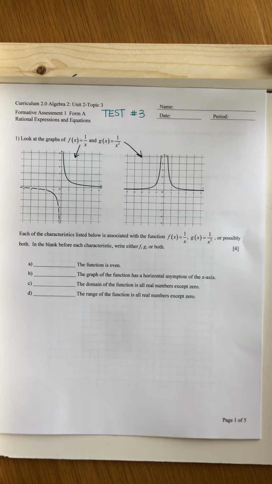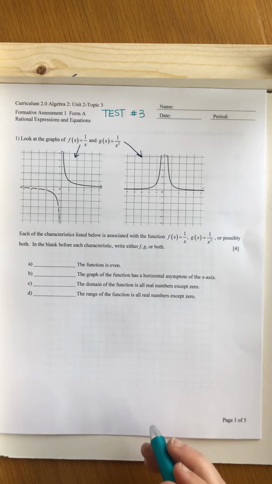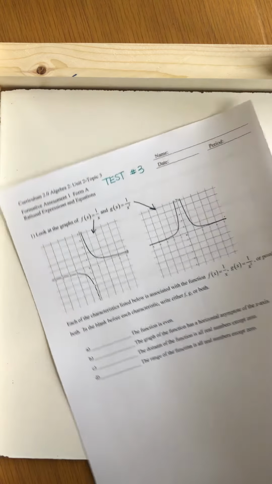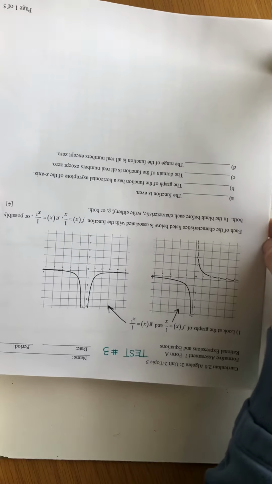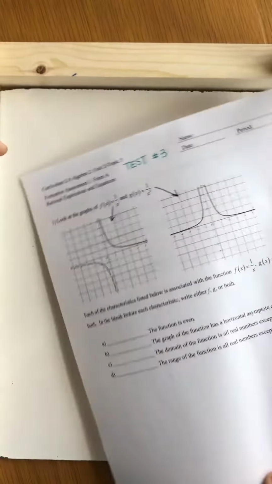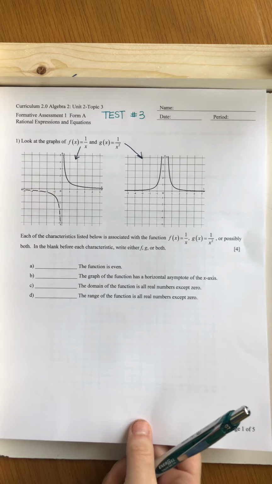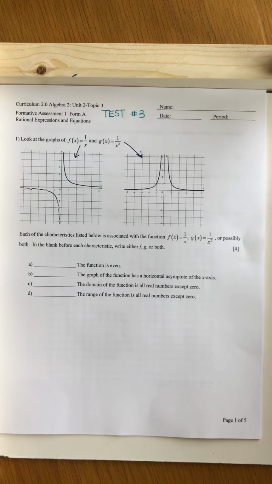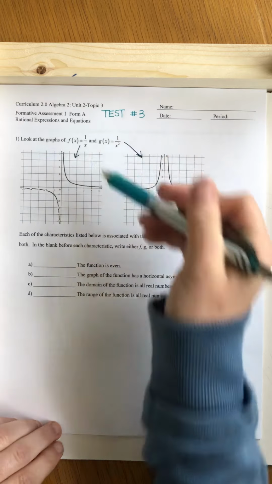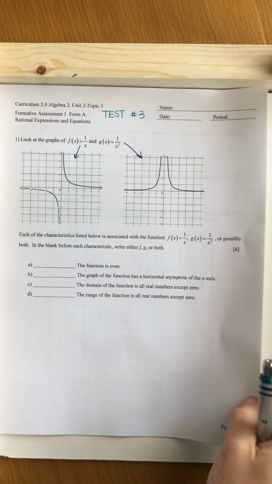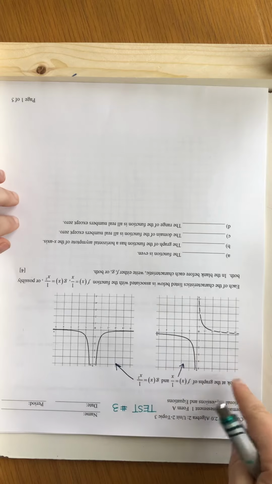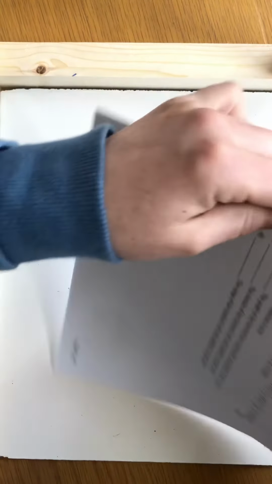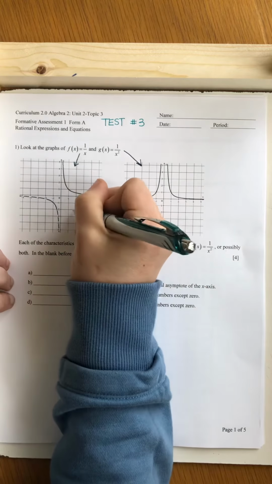So if we're talking about whether graphs are even or odd, even graphs you can fold in half like a butterfly on the y-axis, and odd graphs look the same if you spin your paper 180 degrees. So if we look at the first graph here, f of x, you cannot fold it in half on the y-axis. It will not look the same. However, if you look at the graph now and you spin your paper 180 degrees, the graph looks the same. So this first one is an odd graph.